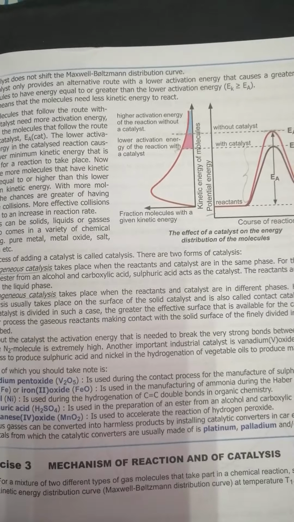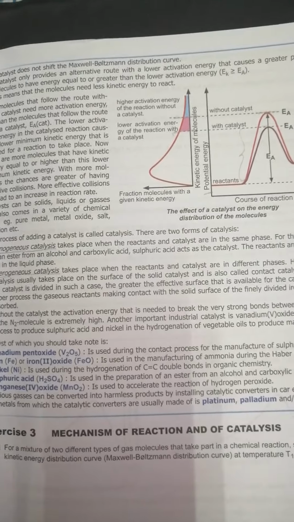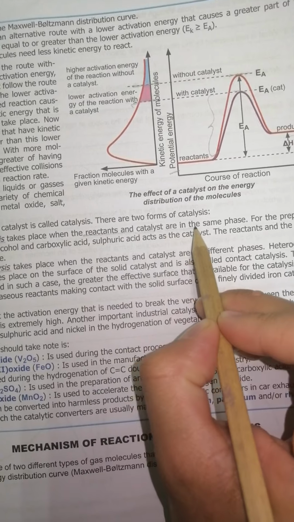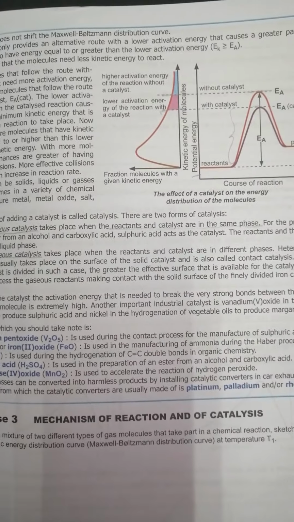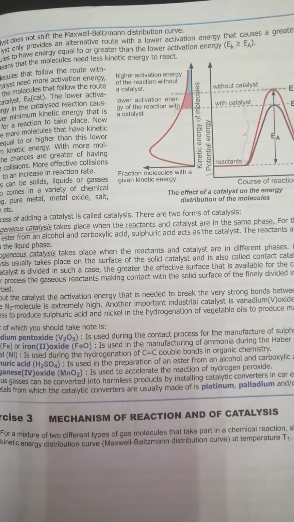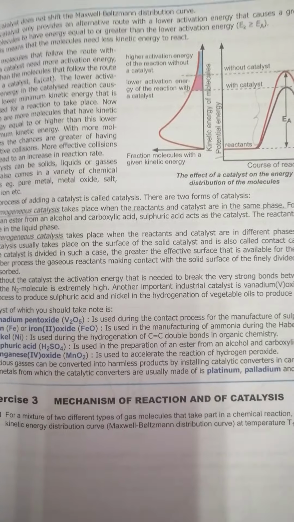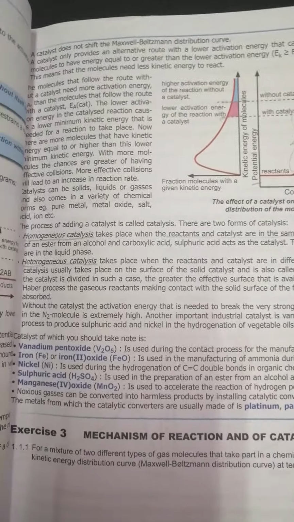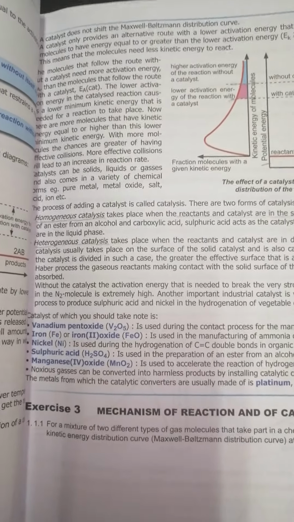So homogeneous catalysis is when the catalyst and the reactants in the reaction are in the same phase. For example, if you're using reactants that are liquids, then the catalyst can also be a liquid, and then they will form a solution and they will all look like one uniform solution.